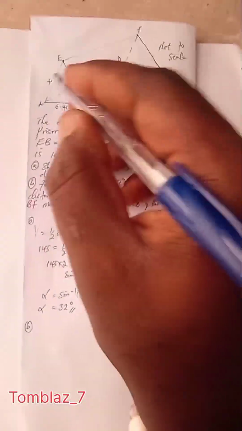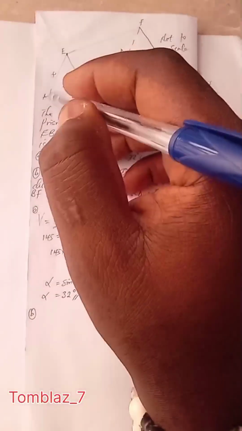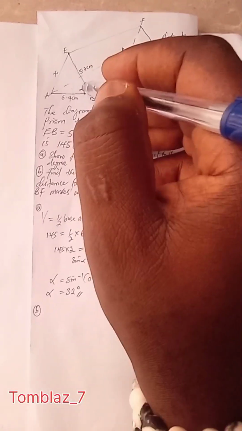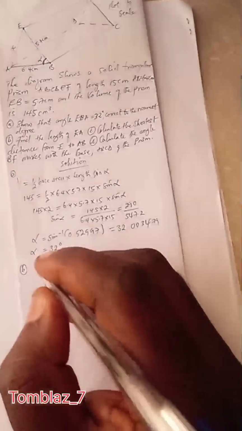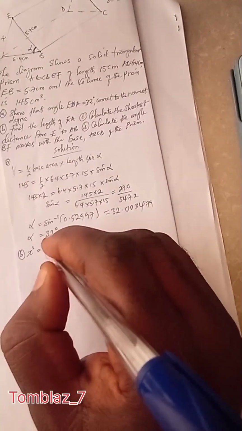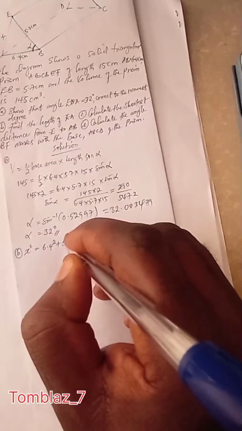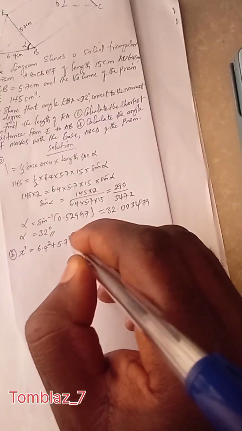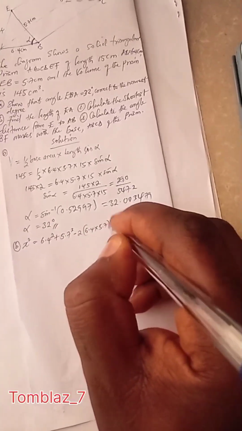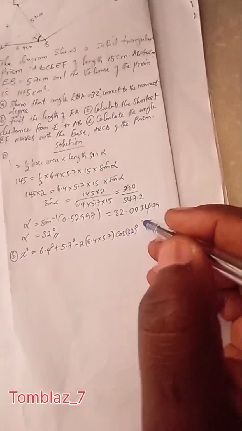So you discover that the only way you can find this length is to use the cosine rule, because we have two sides and the included angle, and we are looking for the third side. So we have x squared is equal to 6.4 squared plus 5.7 squared minus 2 into 6.4 times 5.7, then cos 32 degrees, right?